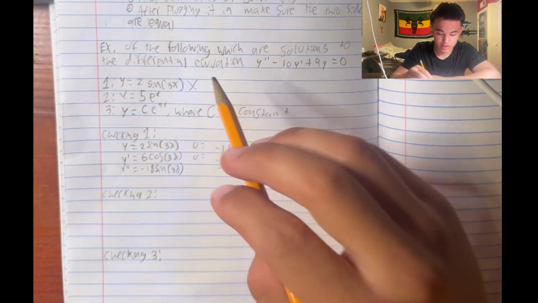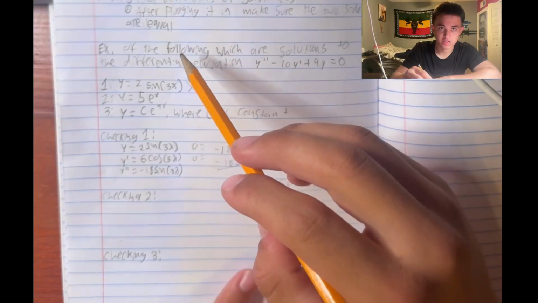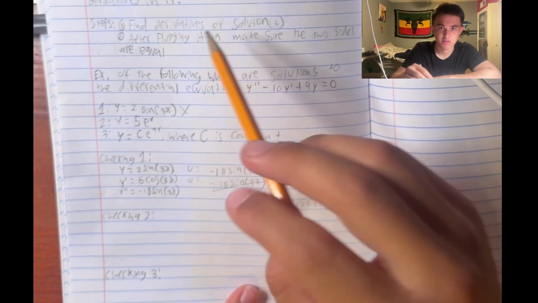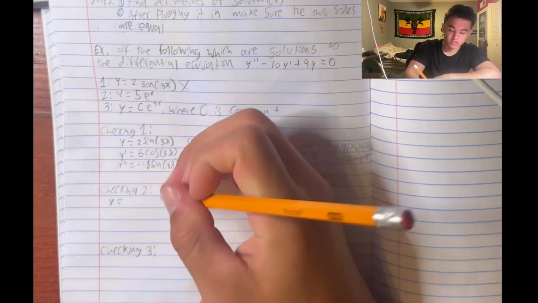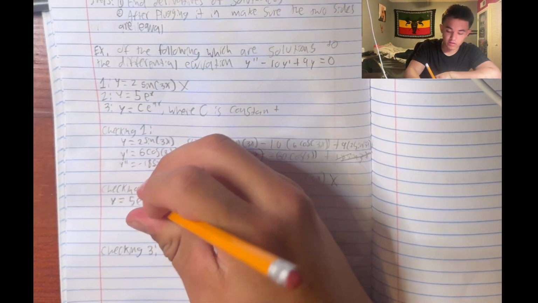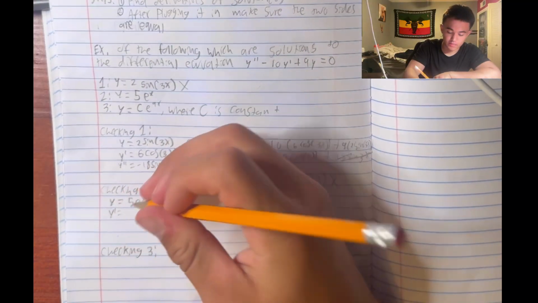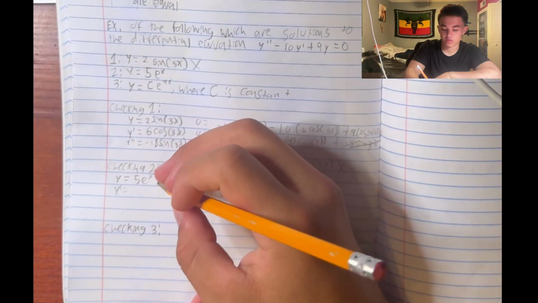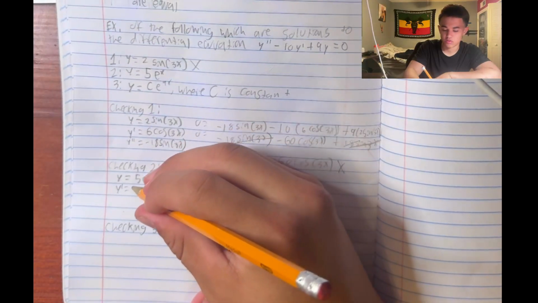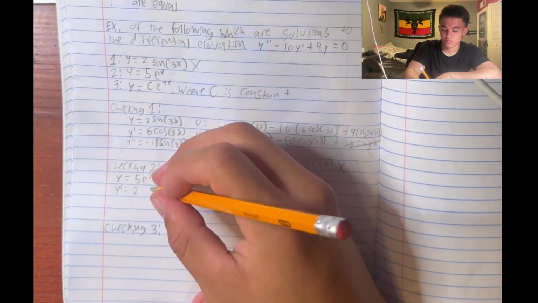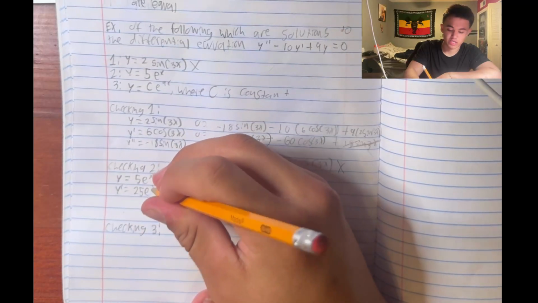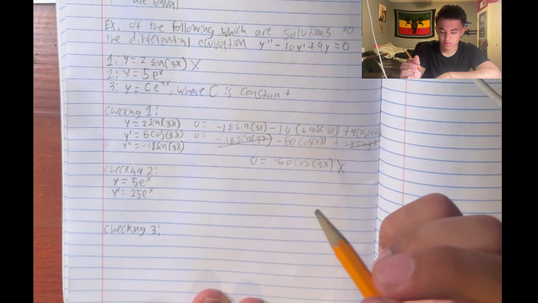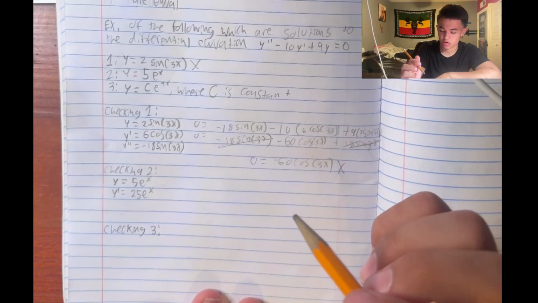So number 2, y equals 5e to the x. Do the same steps. Find derivatives of solution. So we got y is equal to 5e to the x. Y prime is equal to, is it 25e to the x, if I'm not mistaken?